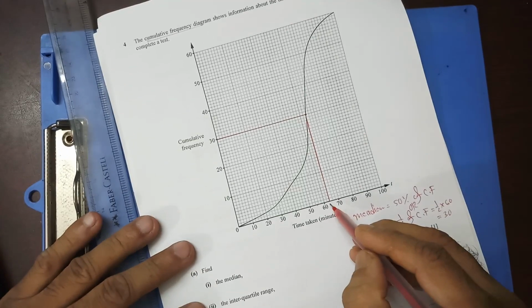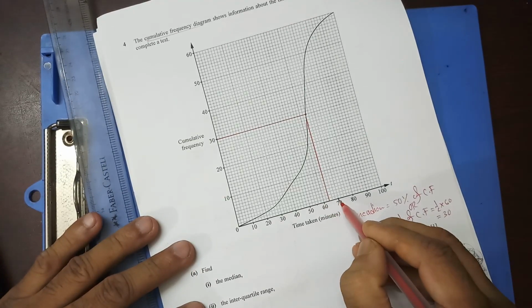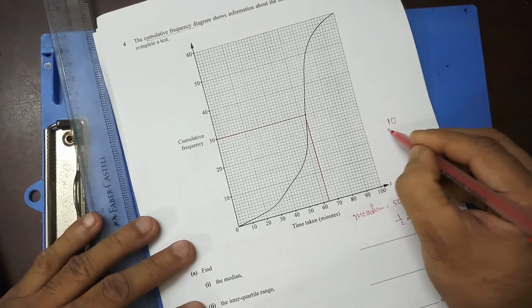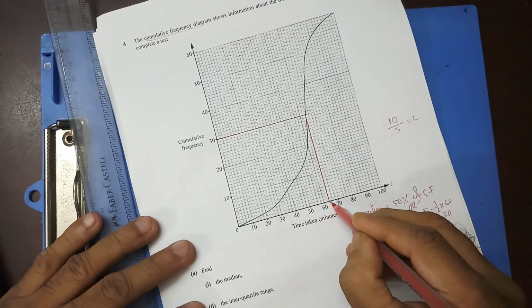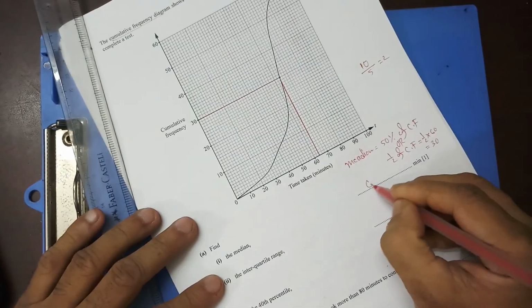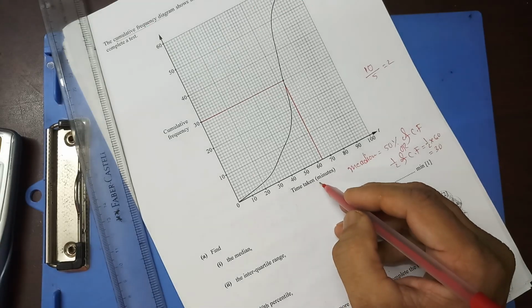Now this is, you can see that clearly, 60. Then over here 1 2 3 4 5, 5 is 10, making 10. So 10 divided by 5, so 2, each of them 2. So 62, 64. So median is going to be 64 minutes. Okay, the time is in minutes.